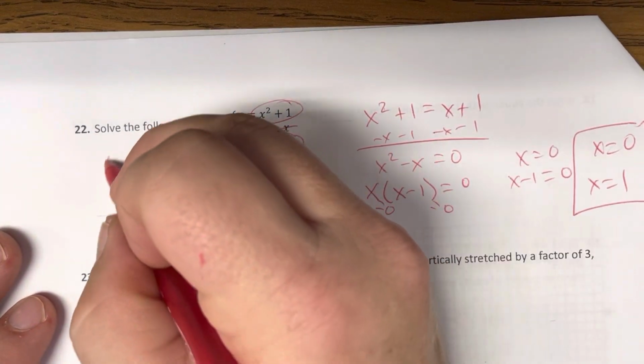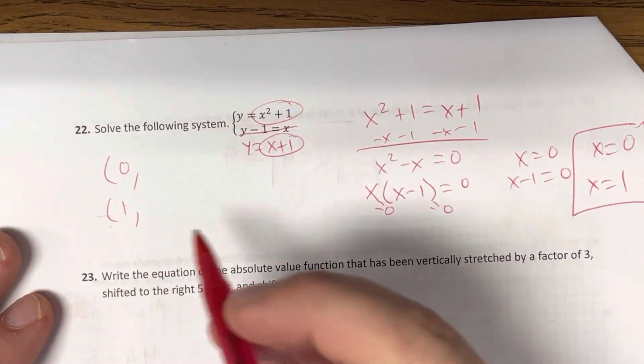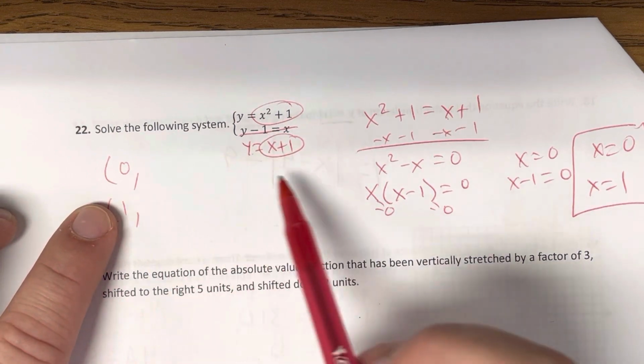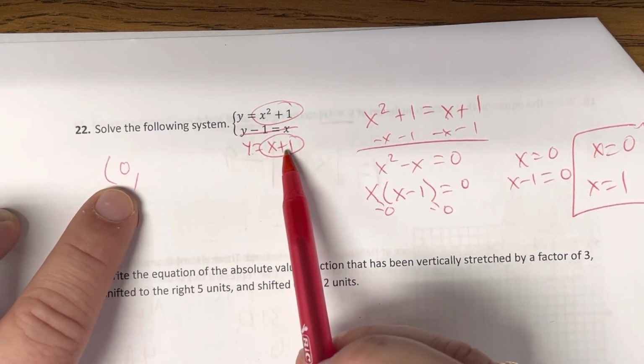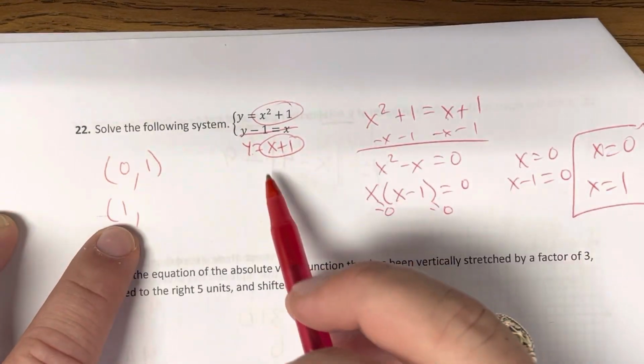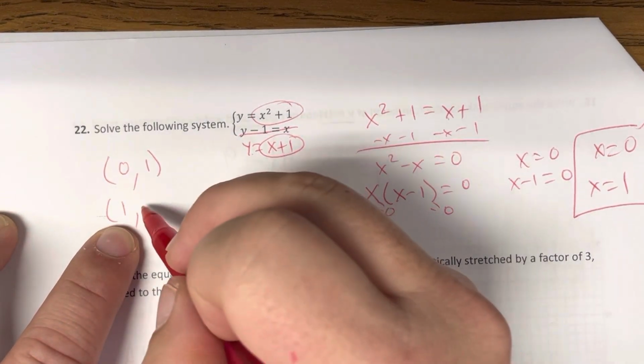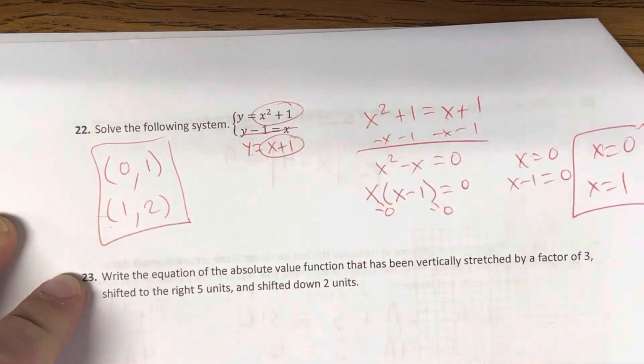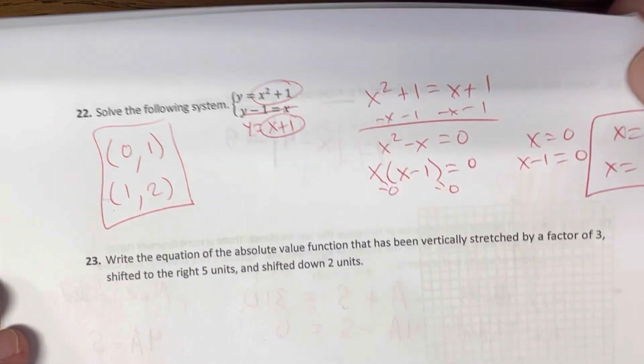And then I'm going to come back over here and we'll plug these in just to see what my y value is. So for my first one, if I plug in 0, 0 plus 1 is 1. And for the second one, I'll plug in 1, 1 plus 1 is 2. And so there's my two coordinates, my two solutions.